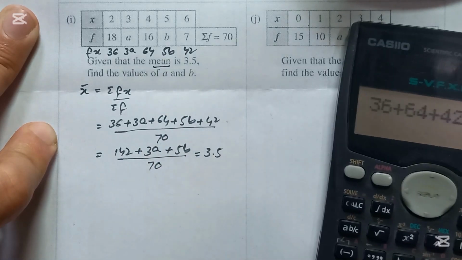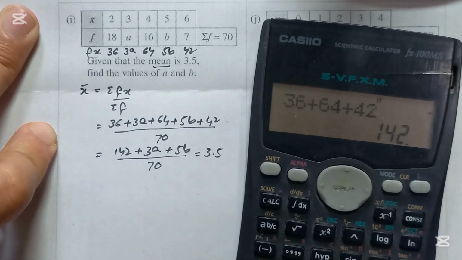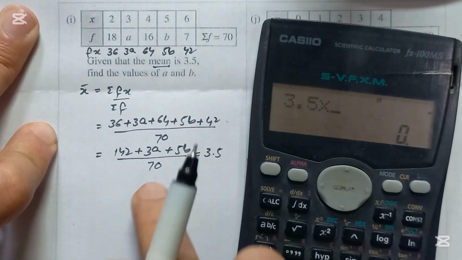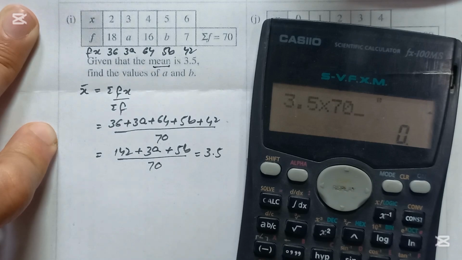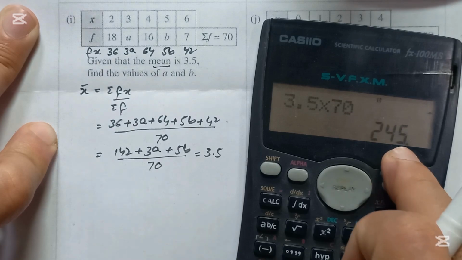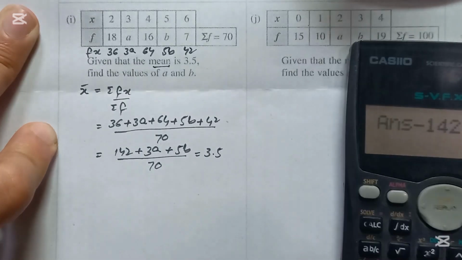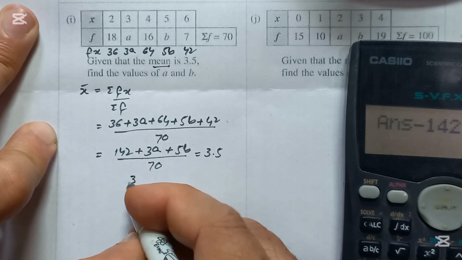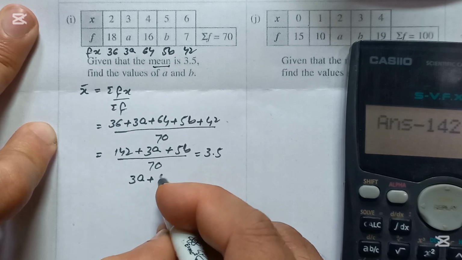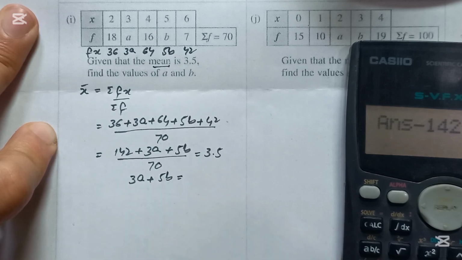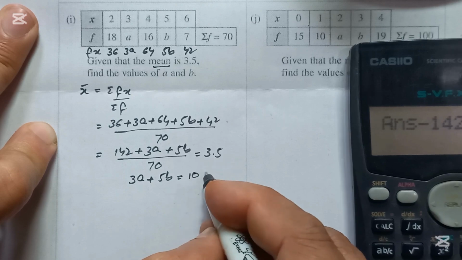This 70 will go to the right side. So 3.5 multiplied by 70 equal to this. 142 will be subtracted from it, and 3a plus 5b will be equal to 103.